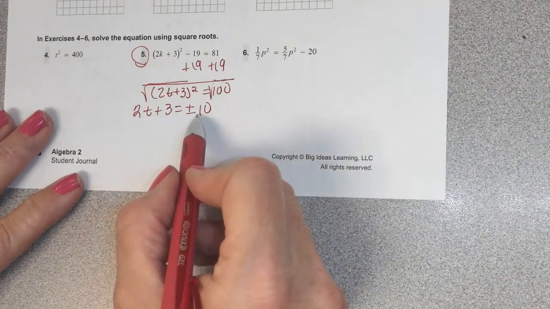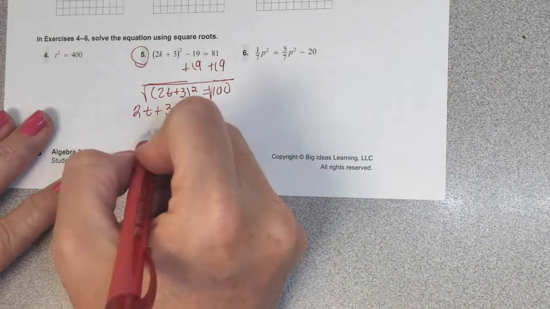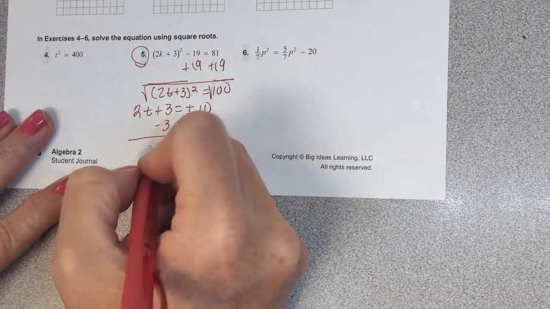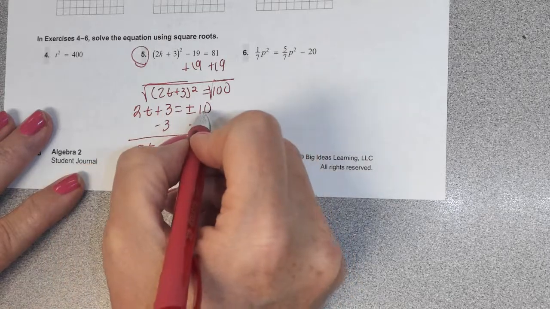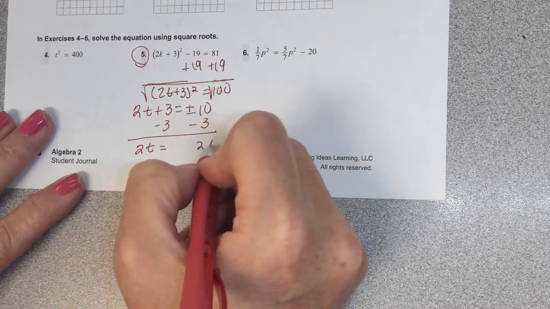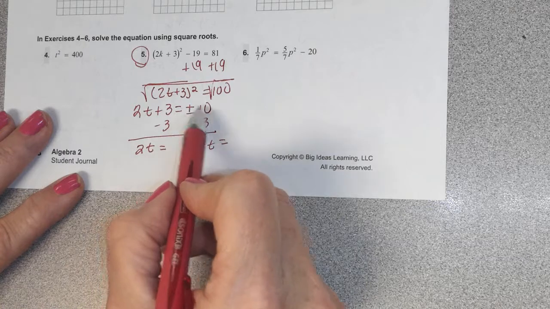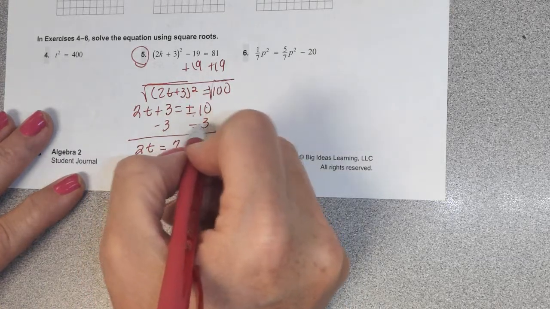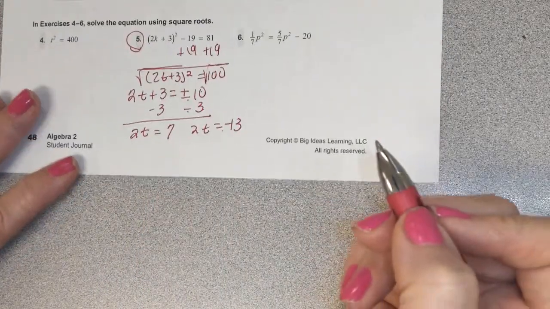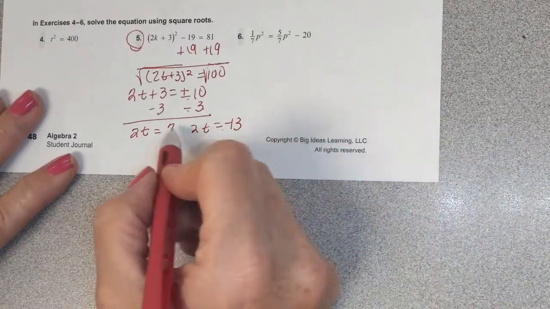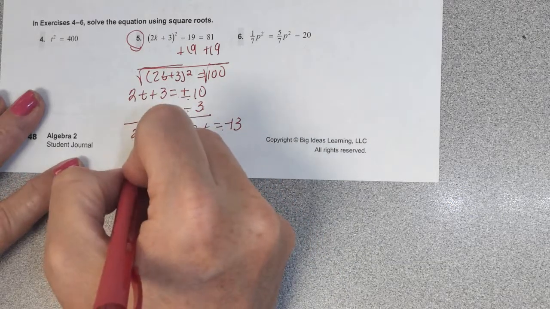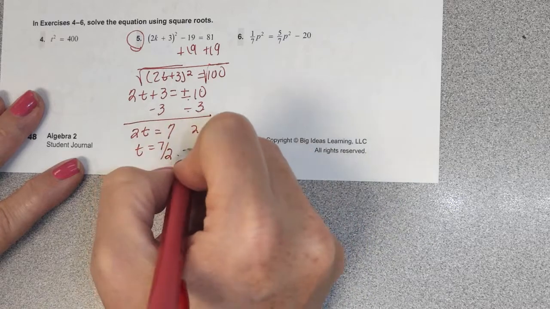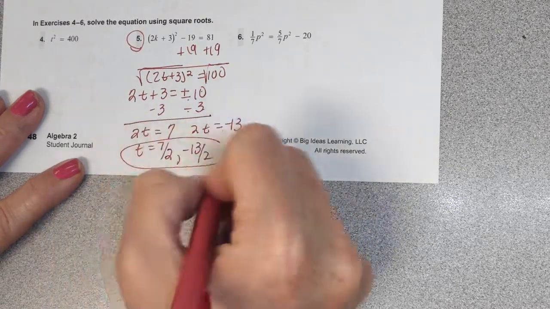So I would have to subtract 3. I'm going to subtract 3. When I do that, I'm going to get 2t here. But I'm going to get 2 answers for this. So I'm going to have to write 2t twice. Positive 10 minus 3 is 7. Negative 10 minus 3 is negative 13. So now I'm going to have t is going to be equal to 7 halves, and then t is also going to be equal to negative 13 halves.